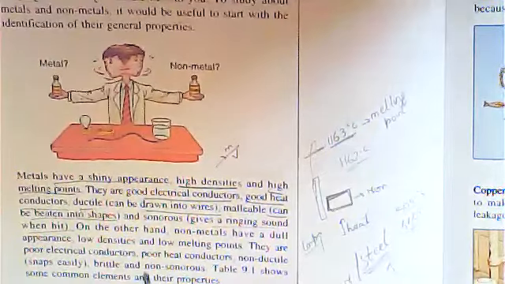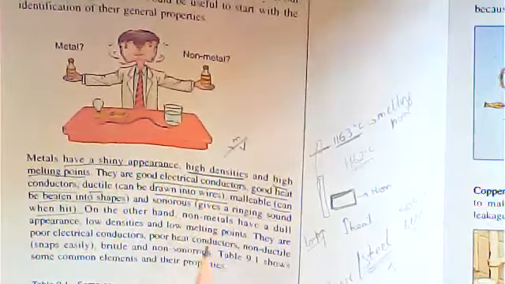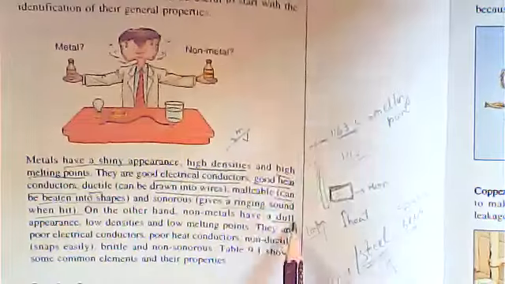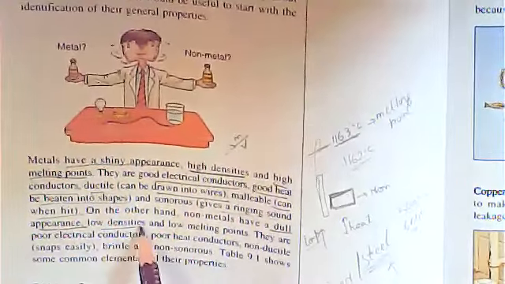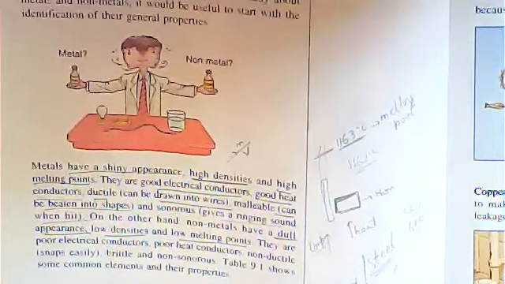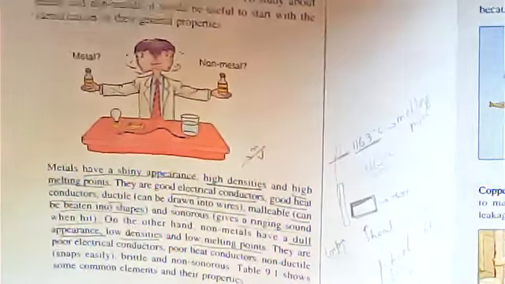So this is the metal. These are all the characteristics of metal. Now look at the characteristics of non-metals. As compared to metals, non-metals have a dull appearance. They have low densities and low melting points. Just suppose if we talk about plastic, plastic will melt easily. If you raise the temperature a little, plastic starts to melt, right?